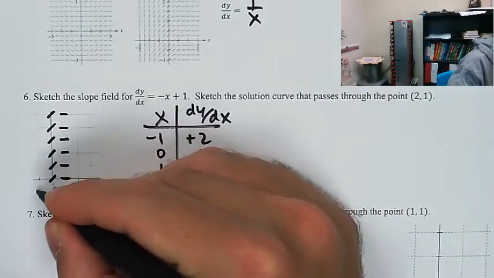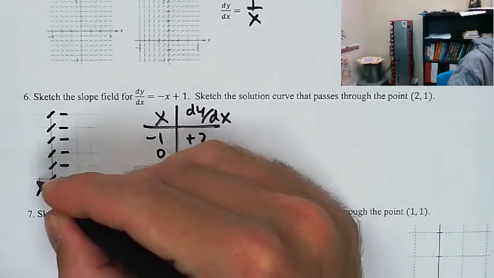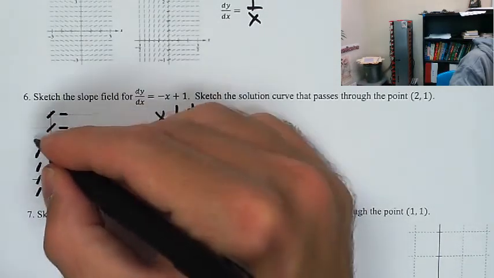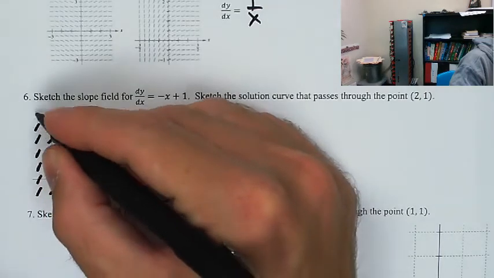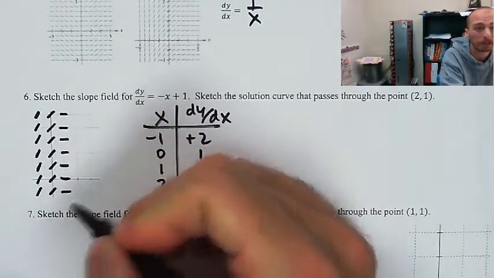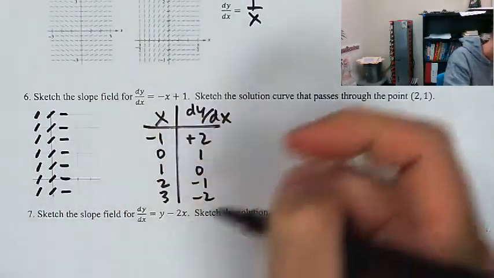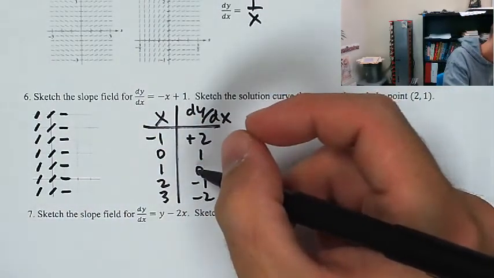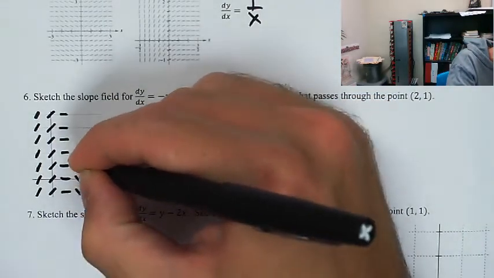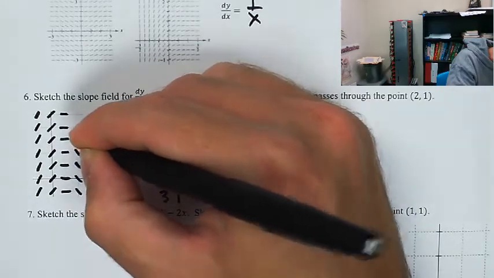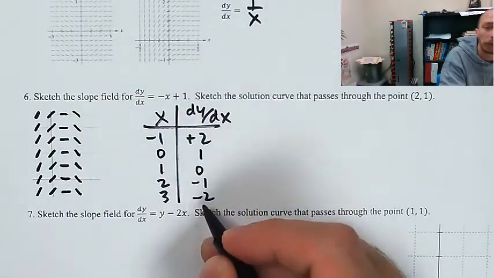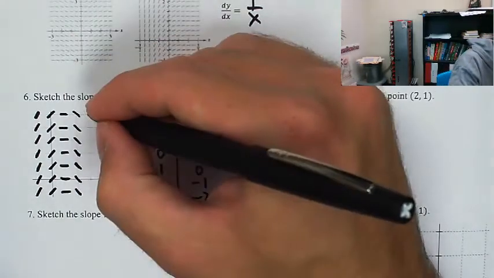So I'm going to start here, and I'm going to be aiming for that, and okay, and then once I don't have anything to aim for, I just try to make them parallel, right? Just do the best you can. Okay, where x is equal to 2, dy dx is -1. And where x is equal to 3, dy dx is -2.